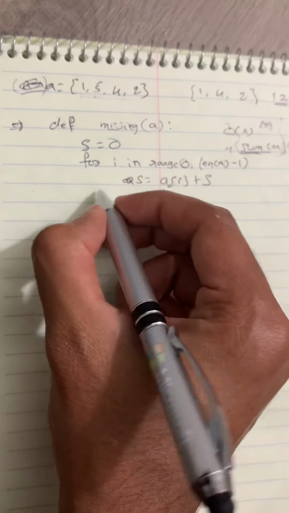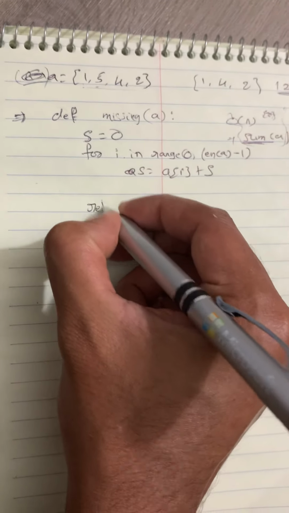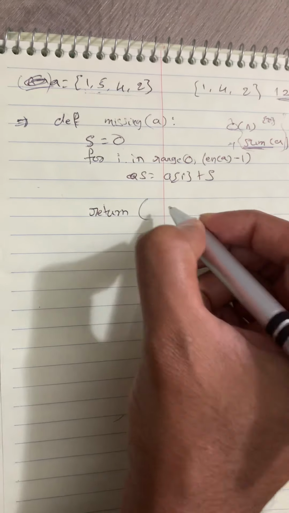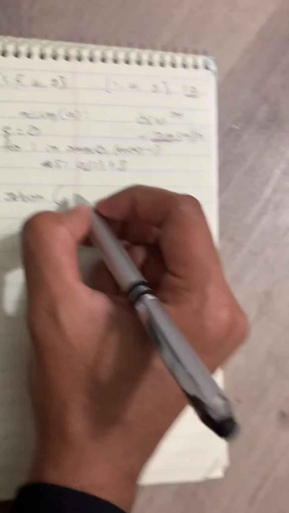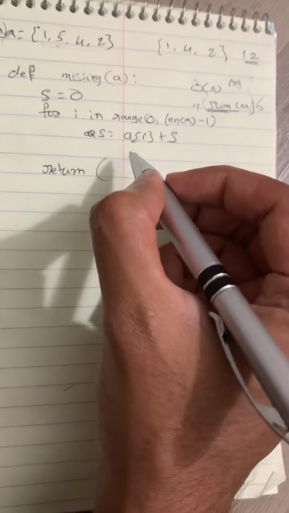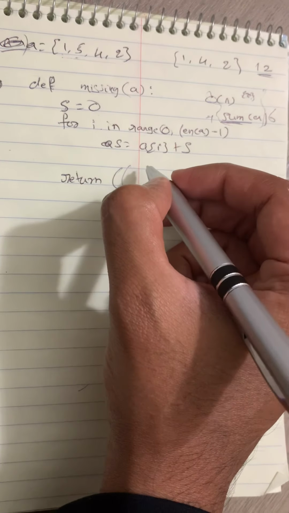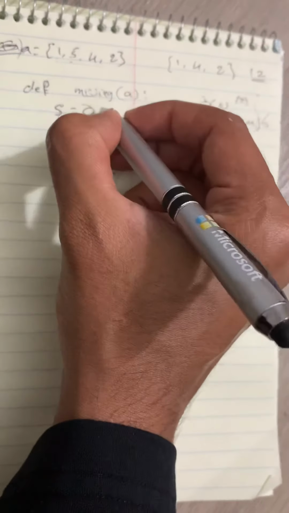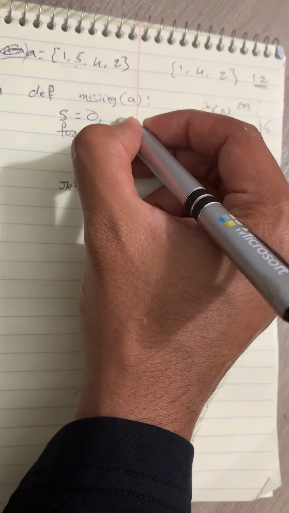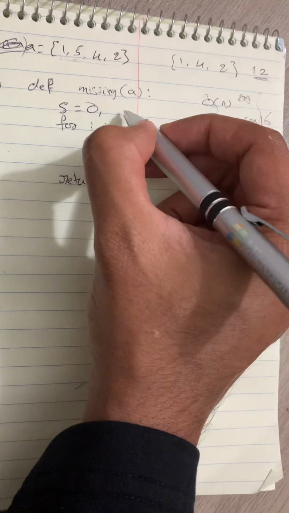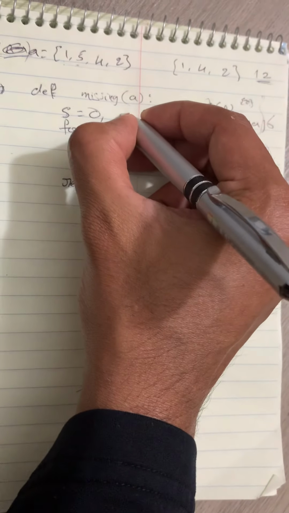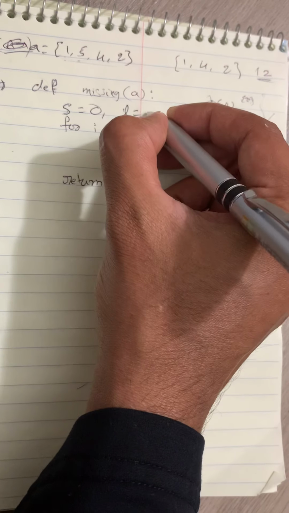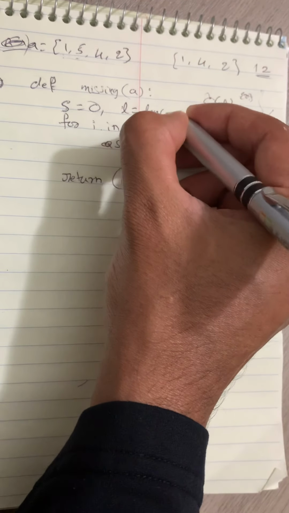So we already have a function. Once I have this ready, I'll just directly use the function here in the return statement, so it is easy. I can also use another variable which is gonna hold the length of this array, L equal to length of the array.